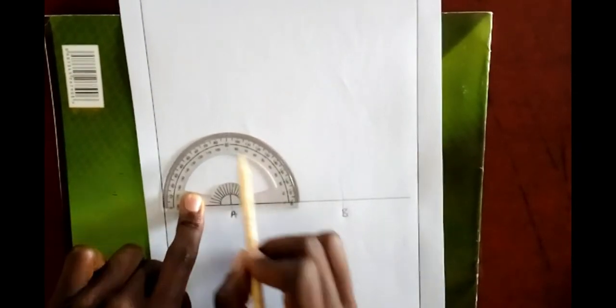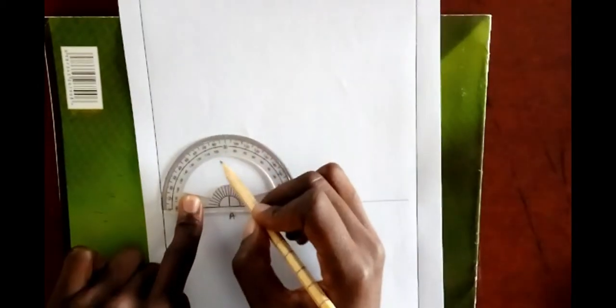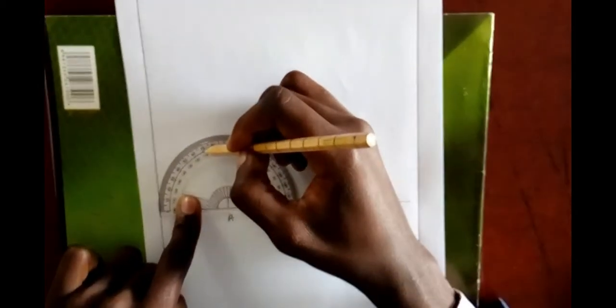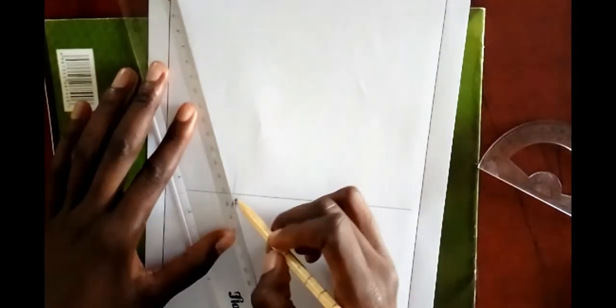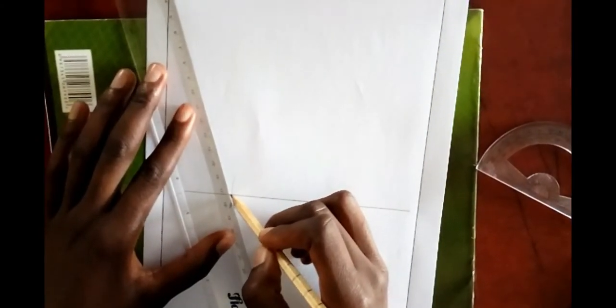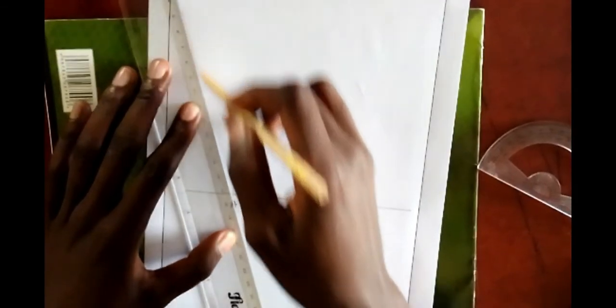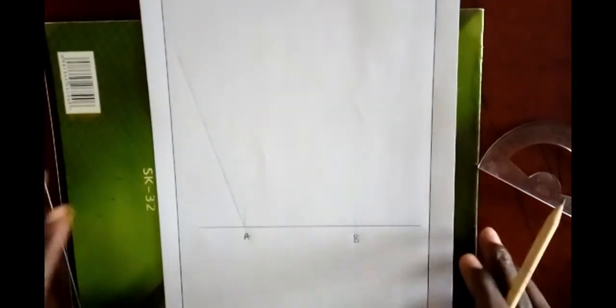Okay, so 0, 10 and all the way up to the 110, which is here. So 110, I check here. I just mark it there. That is my 110. Then I'm going to use the ruler. I'm going to connect this point here through there. I don't know where it ends, so it will go like that.